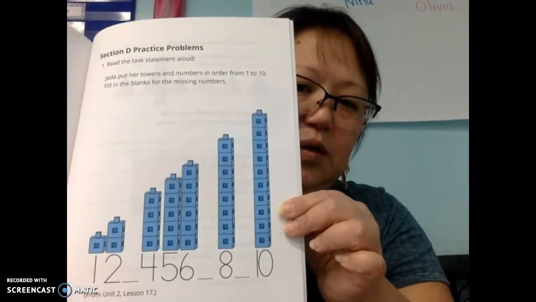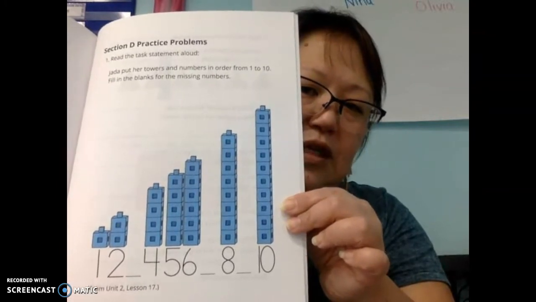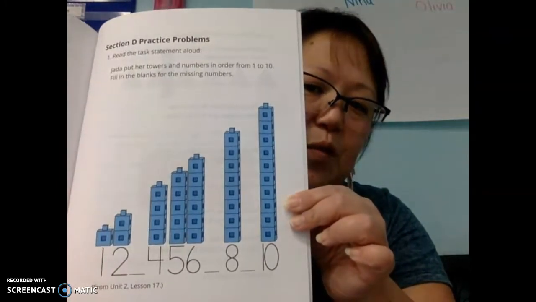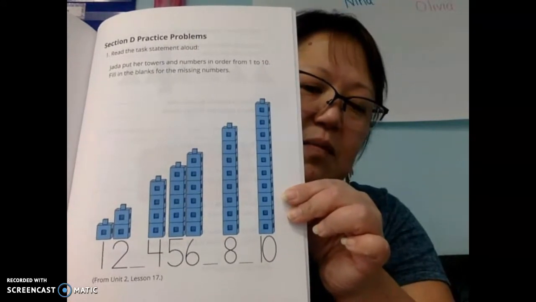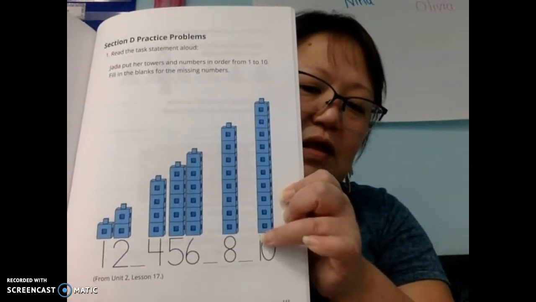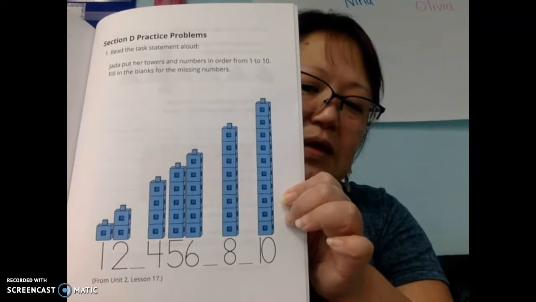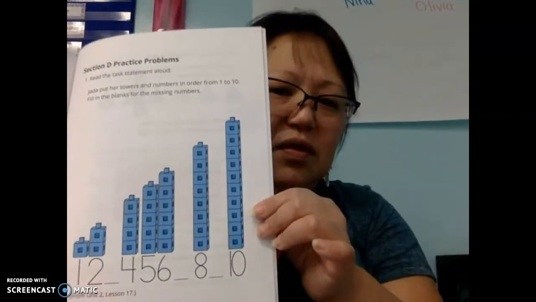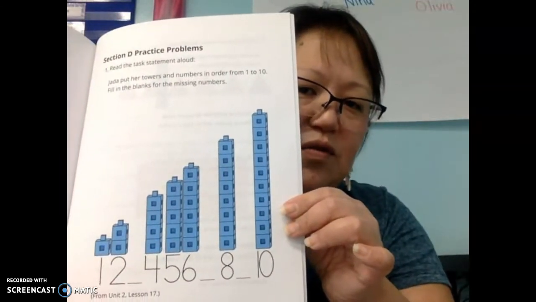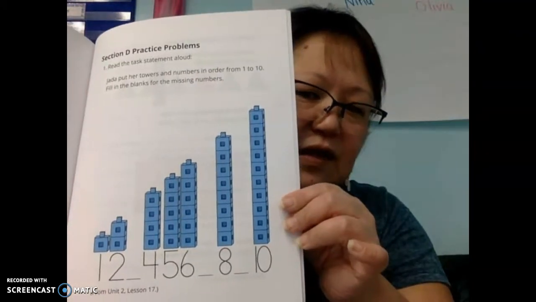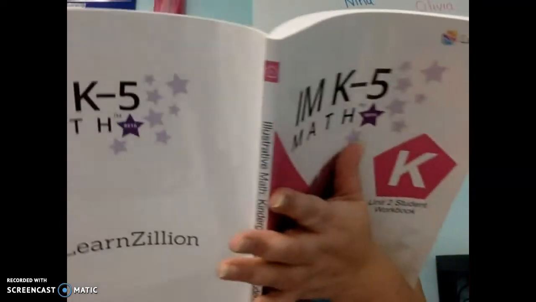So on this first problem, it says Jada put her towers and numbers in order from 1 to 10. Fill in the blanks for the missing numbers. So you're going to fill in the blanks of what numbers are missing here. Okay. It doesn't look like you have to draw the tower, so I think you just need to fill in the missing number. Okay. The next page.